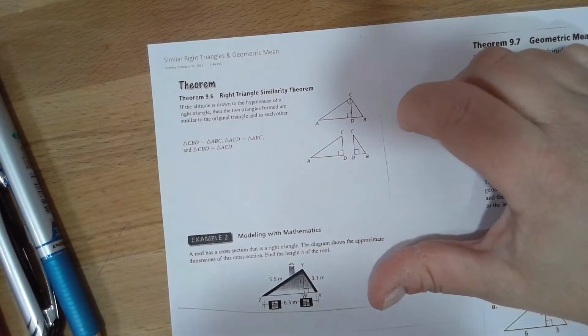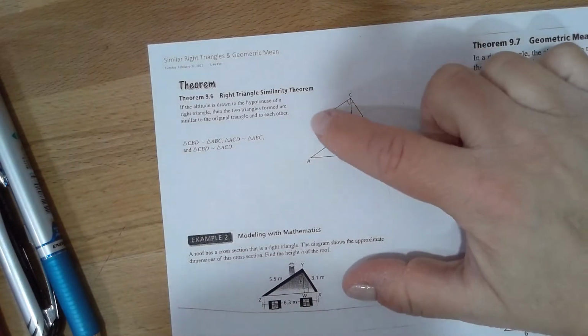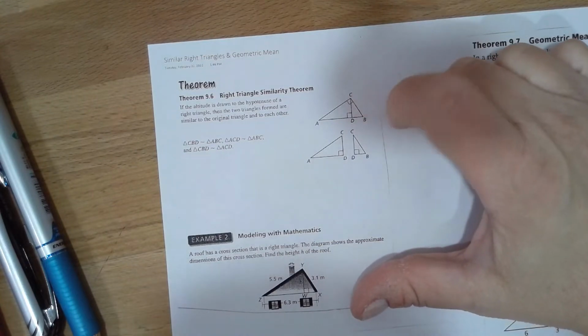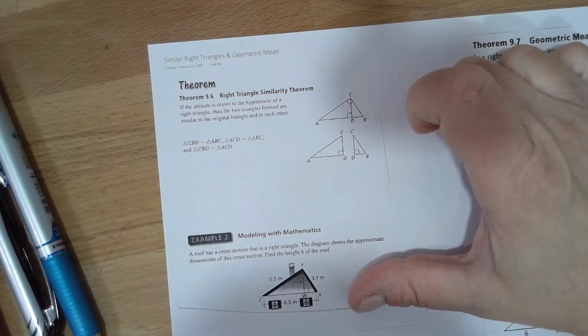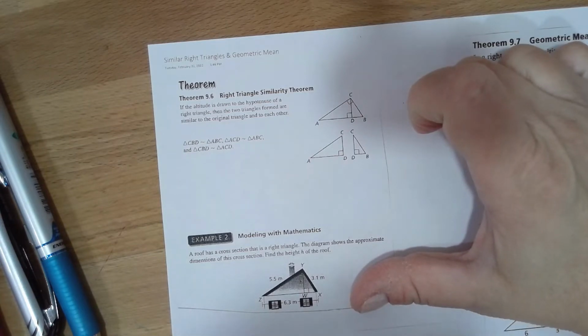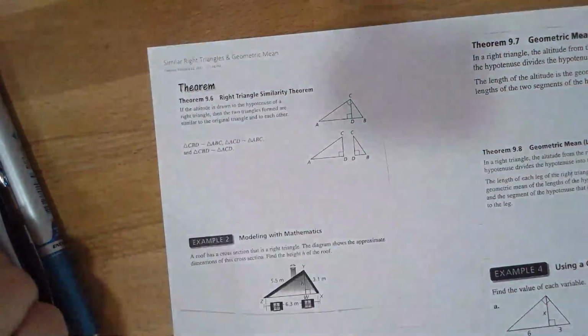So that means that triangle CBD is similar to triangle ABC, and triangle ACD would be similar to ABC. And then also CBD would be similar to ACD. So that is the right triangle similarity theorem.